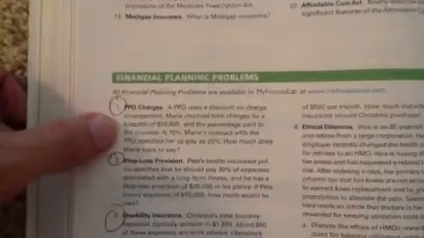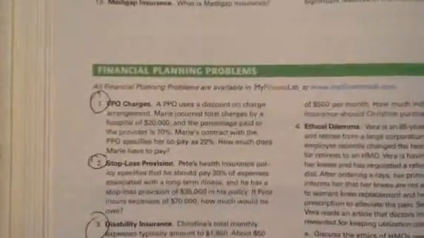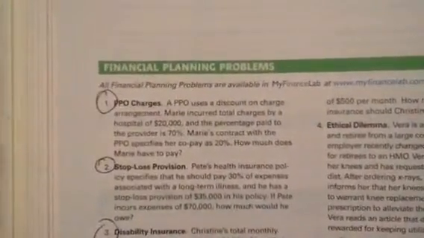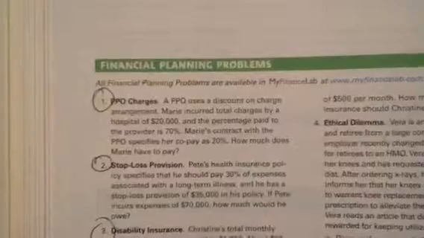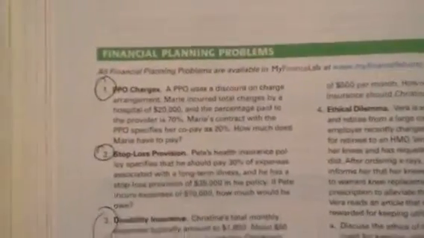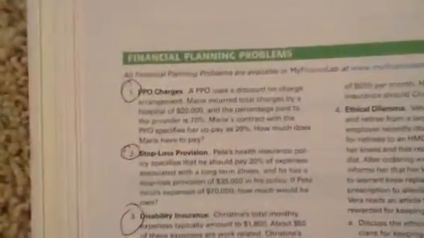So number one says a PPO uses a discount on charge arrangement. Marie incurred total, now that's a phrase we didn't have in our slides, but you'll get the idea here real fast. Maria incurred total charges by a hospital of $20,000, and the percentage paid to the provider is 70%. Maria's contract specifies her copay is 20%. How much does Marie have to pay? That's kind of high, that copay of 20% for in-hospital visits, but that's the way the problem's set up.